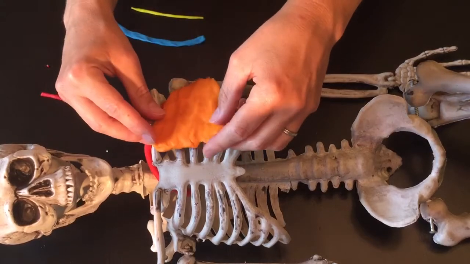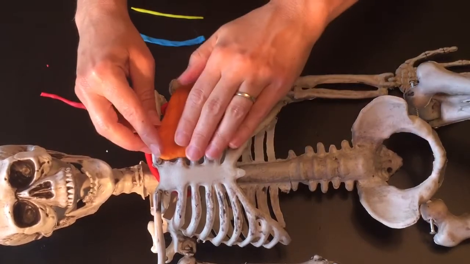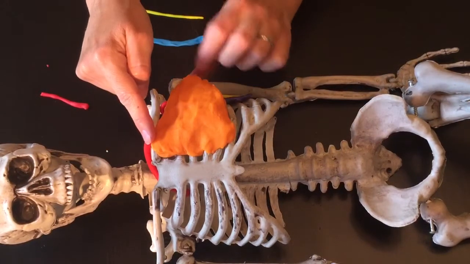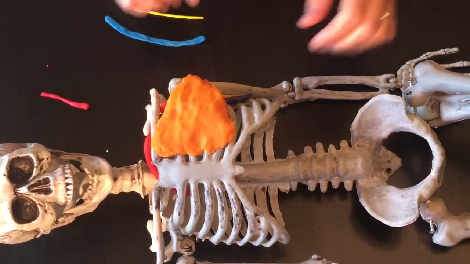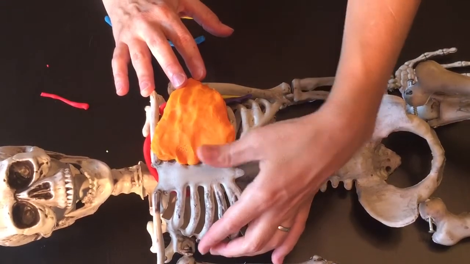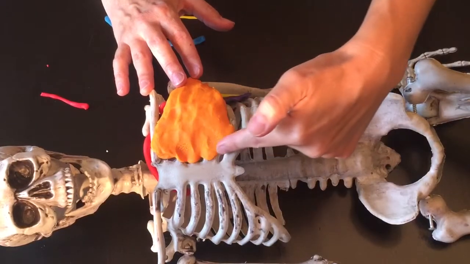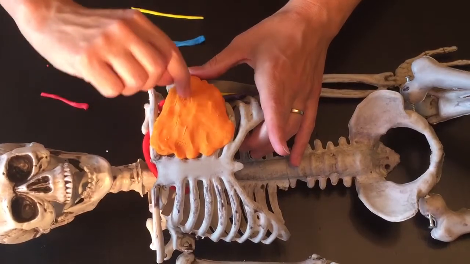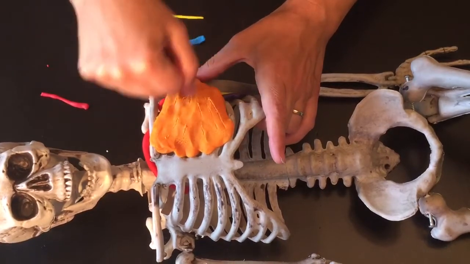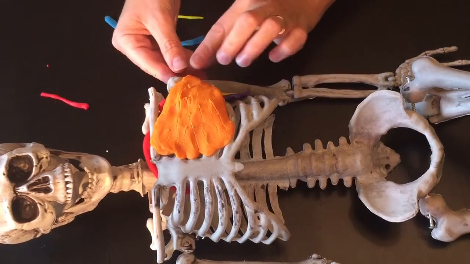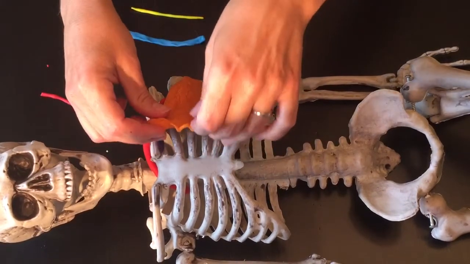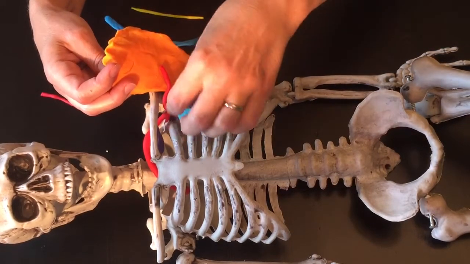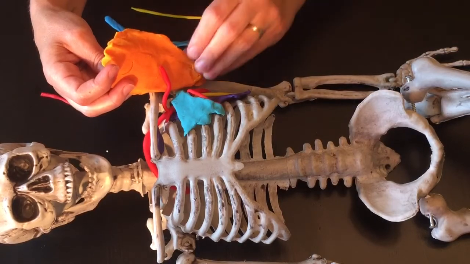The pec major muscle attaches to the clavicle, and where it attaches to the clavicle, we call that the clavicular head, as well as to the anterior ribs and sternum, and that is called the sternocostal head. And the fiber direction runs like this. Do I have a pen? I need to get a pen. All right. So when we look at the deep surface of the pec major muscle, stay back, pec minor, we will see the pectoral branch of the thoracoacromial artery.